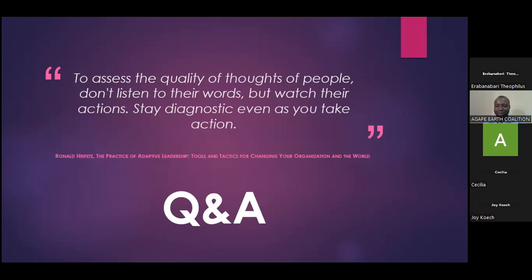Thank you. The quote says: to assess the quality of thoughts of people, don't listen to their words, but watch their actions, and stay diagnostic even as you take action. It's an encouragement that despite the countless policies that our respective countries have put on the table, let's not look at the words, let's watch the actions and what they're doing. And even as we are watching the actions that they're taking, let's keep them accountable and remind them that you signed this, you ratified this, and this is what you're supposed to be doing.